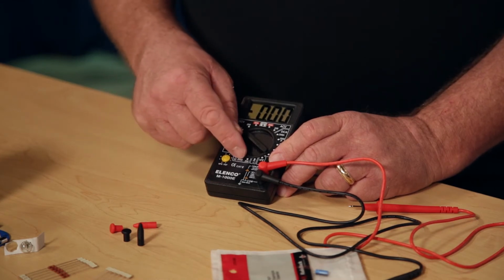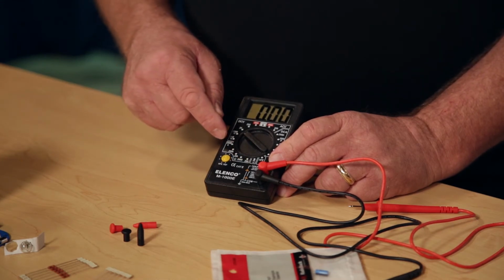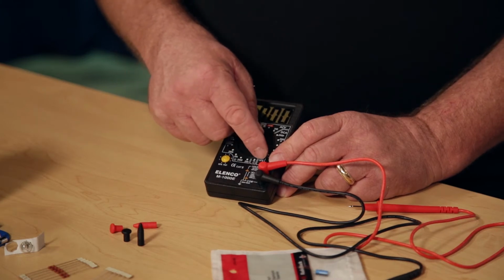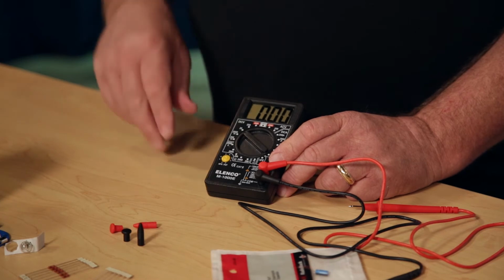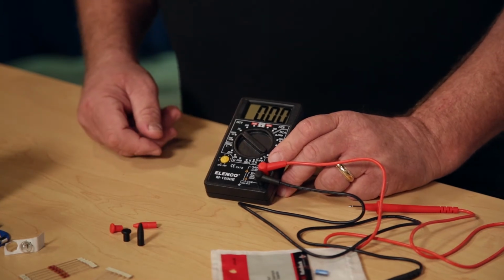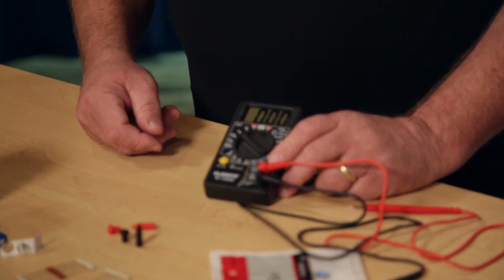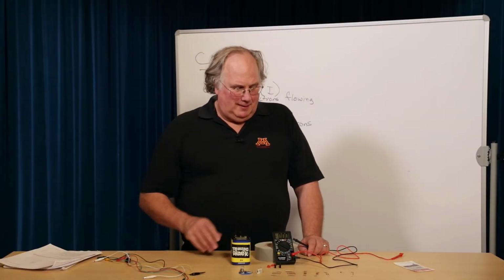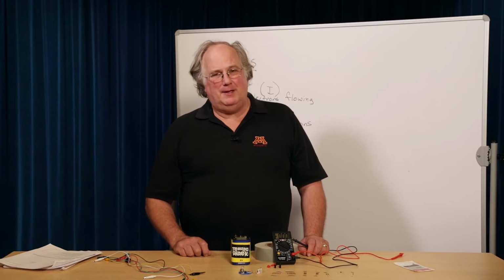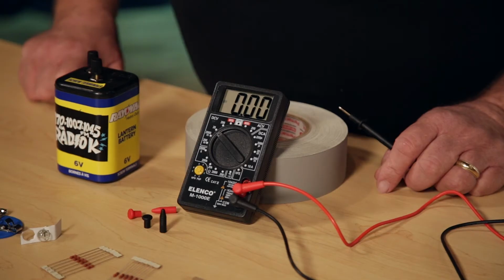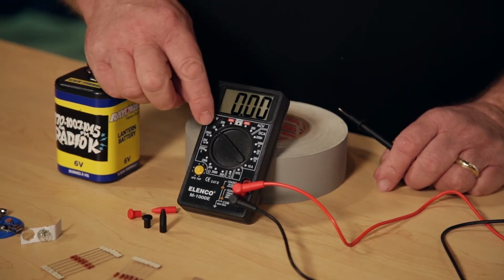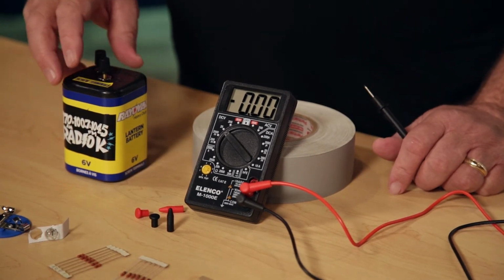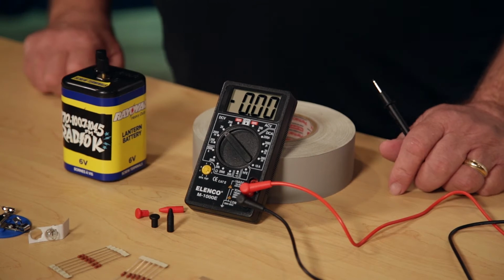And over here on this part, this is about measuring resistances. And these two things at the bottom are for specialized electronics things that we will not get to in this course. Okay, so now we've got the probes plugged into the DVM. We've got it turned on to the 20 DC volt scale.